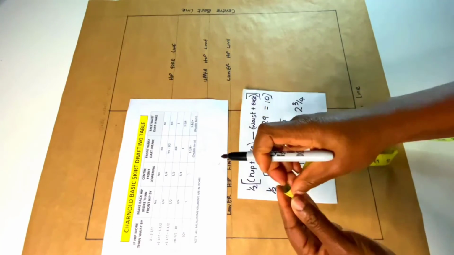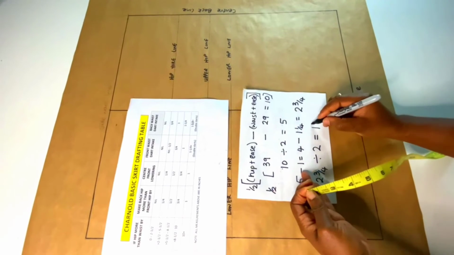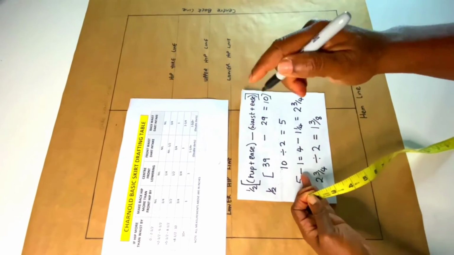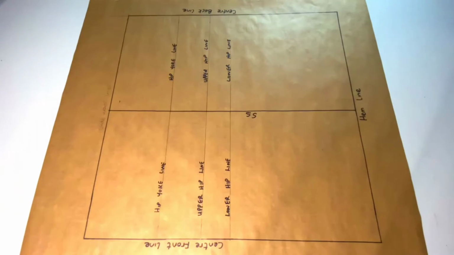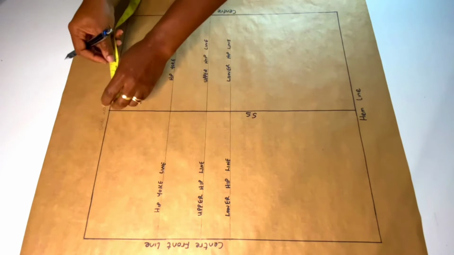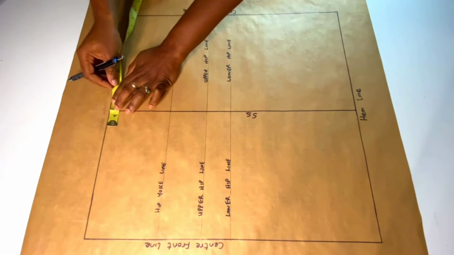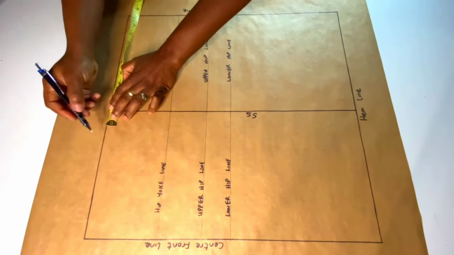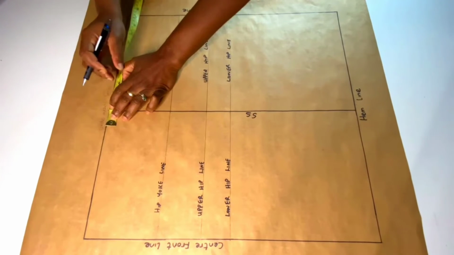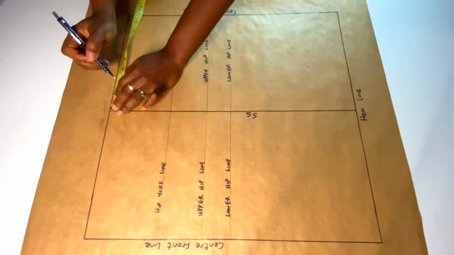And we have 1 3/8 inches. So on each side of the side seam, we will take in 1 3/8 inches. So now we'll mark 1 3/8 inches on each side of the side seam line. This method allows us to have a balanced side seam.